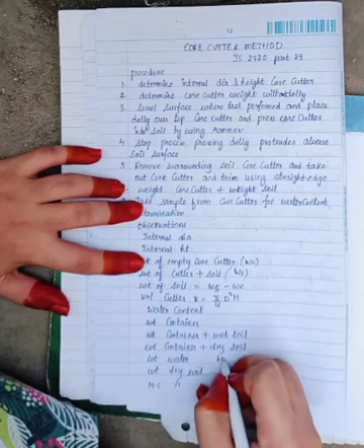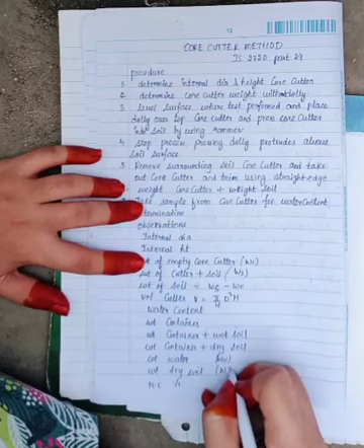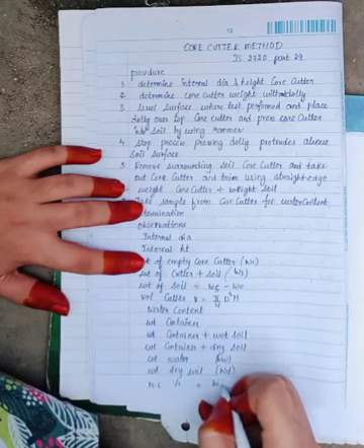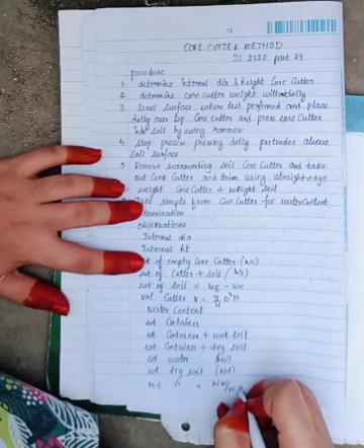The weight of the water is WW and the weight of the dry soil is WD. For getting the moisture content, weight of the water divided by weight of the dry soil gives the moisture content.